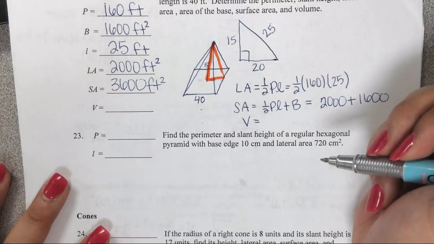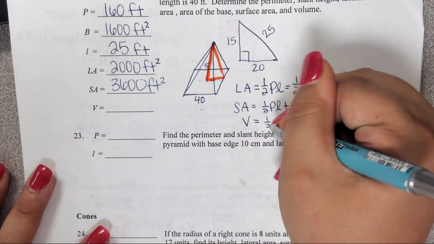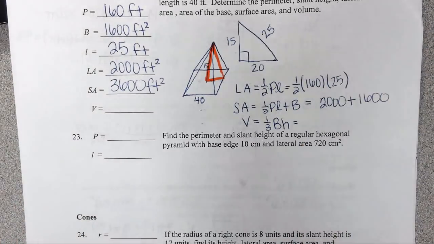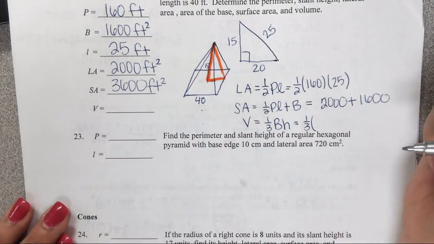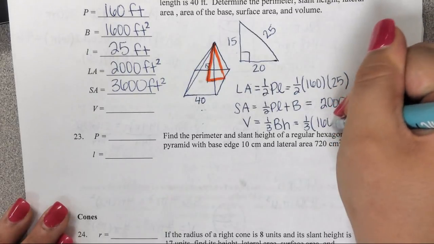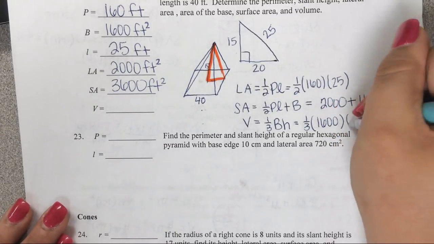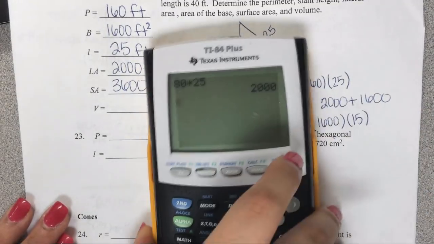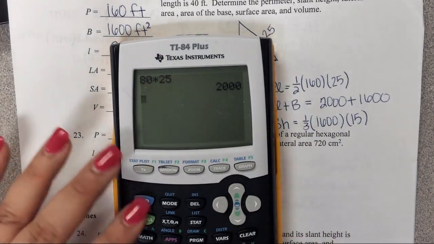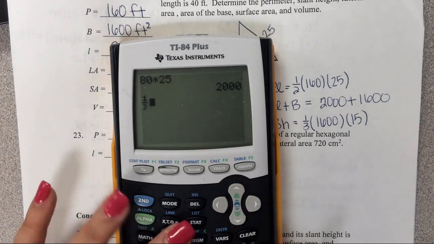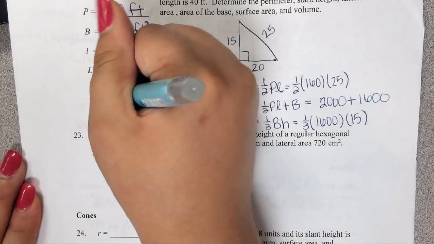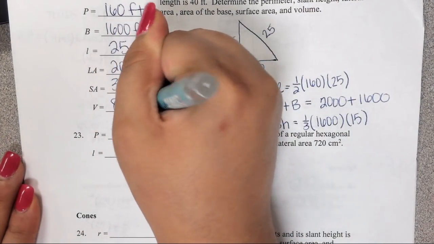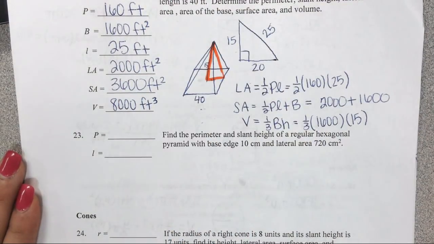My volume, what's the formula for volume of a pyramid? 1/3 base times height. Doesn't that make sense that a pyramid is not a full prism? That's why it's 1/3 of a prism. So I'm going to do 1/3. What's my area of the base? And what's my height? I'm going to put that in the calculator. 1/3 times 1,600 times 15 gives me 8,000 feet cubed. Okay? 3 more questions.